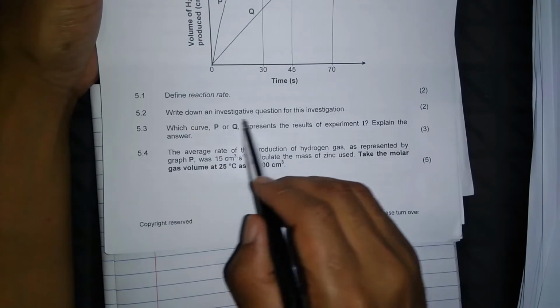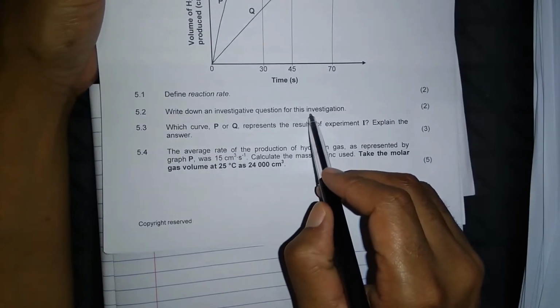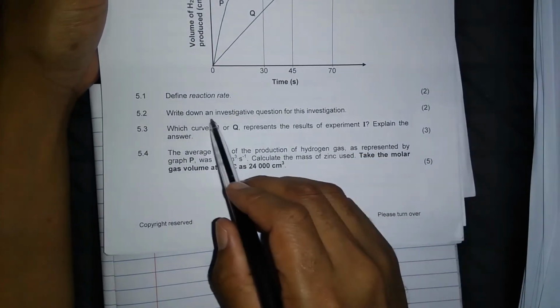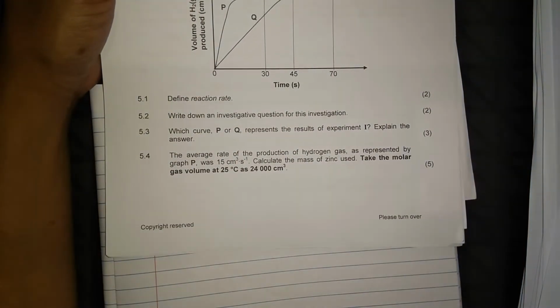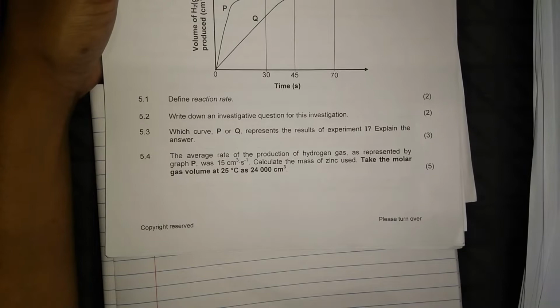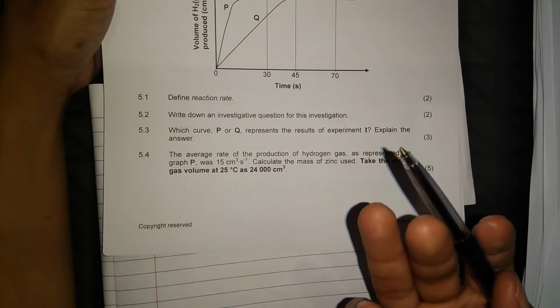5.2, write an investigative question for this investigation. We need to say what we are investigating in this experiment. We are conducting an experiment. What are we trying to understand from the experiment? What are we actually studying?